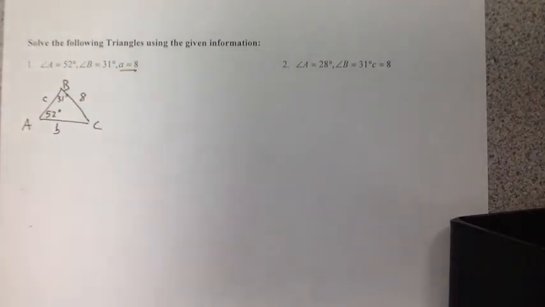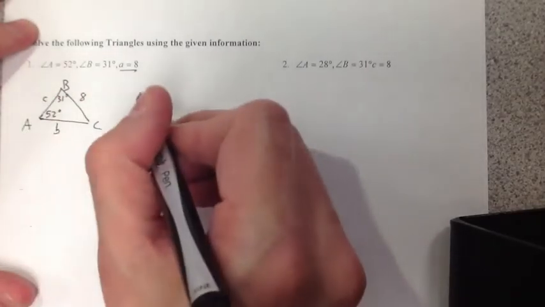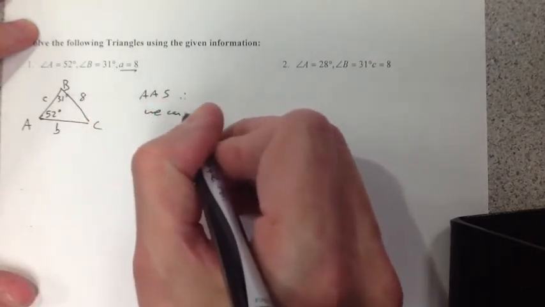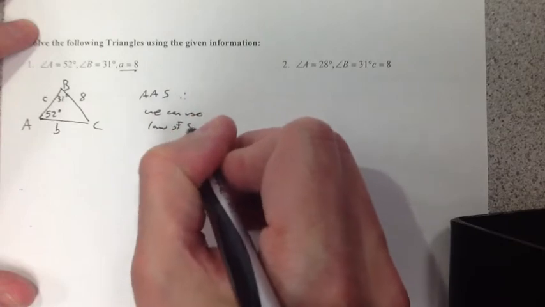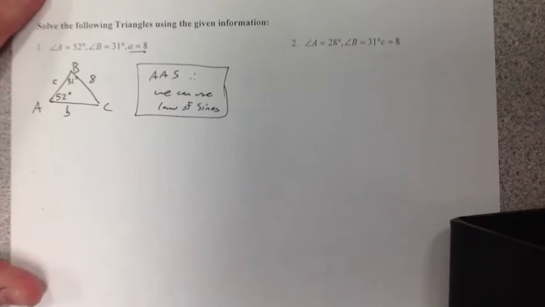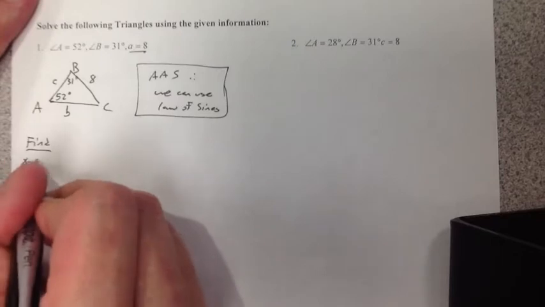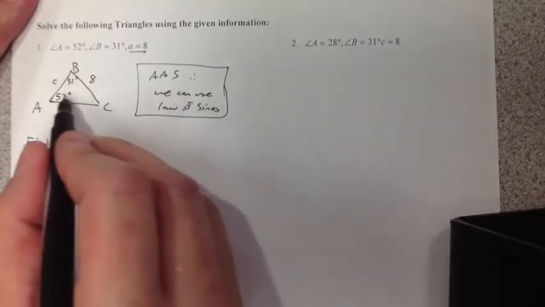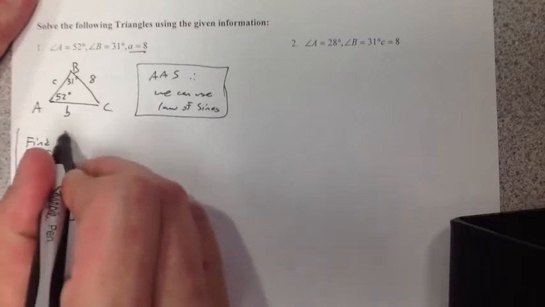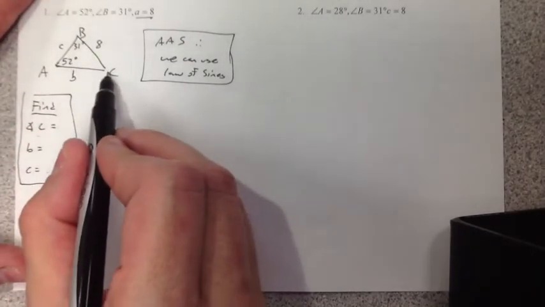Now the first thing we need to determine is, can we use law of sines? Well, if you notice, they gave me two angles and a side on the outside. So therefore, we can use law of sines. Next, I take a look at what we are missing. I'm missing angle C, so I'm going to write out what I need to find. The first thing, I need angle C. I also need little b and little c. Box that in. Now, if I look here, which of those do you think would be the easiest to find?